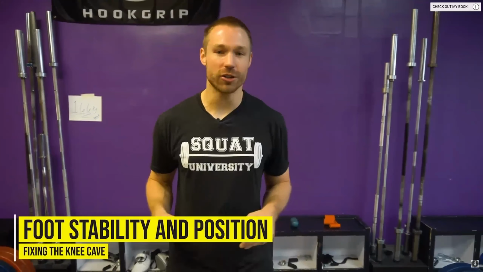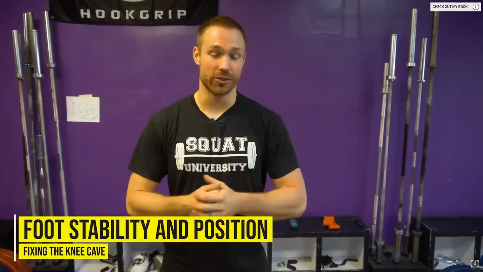All right, now that I have my shoes off, let's talk about foot stability. Your feet set the base for your body's house of cards. And if your feet aren't stable, everything else up the rest of your body will never be as stable as it can be, specifically your knees, whenever you're squatting, especially with heavy load. So let's scroll back down.